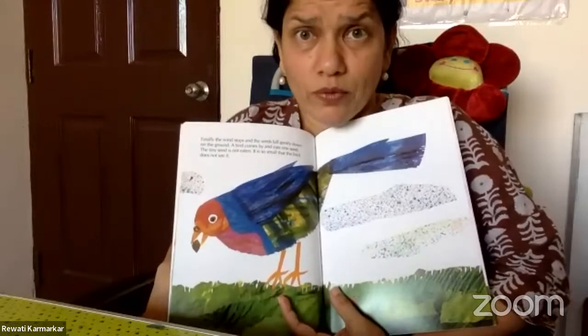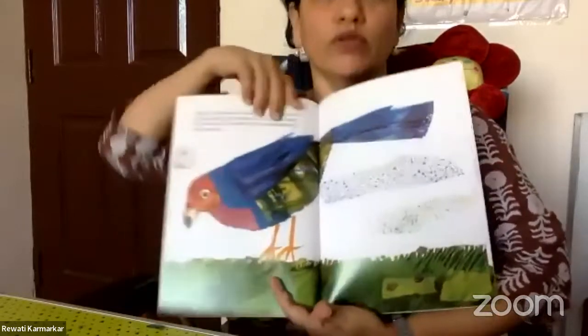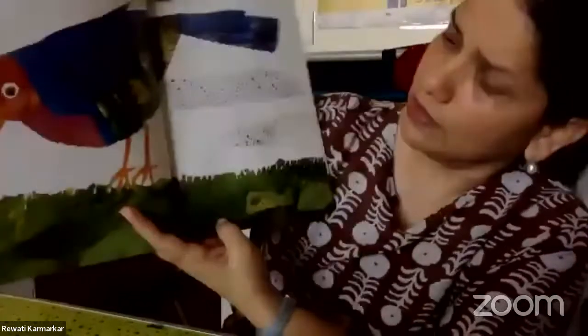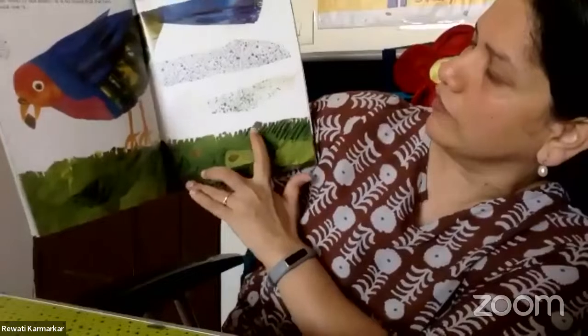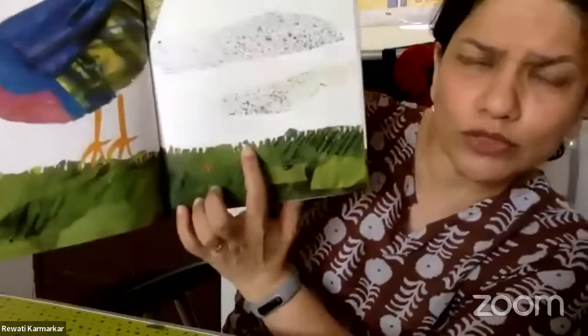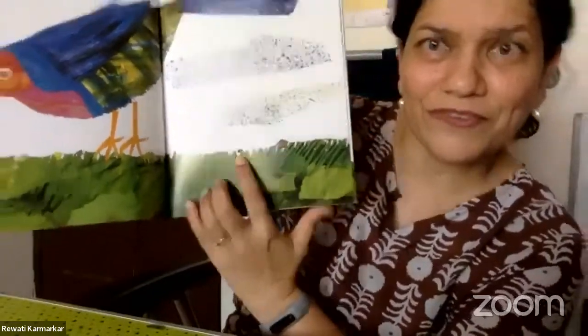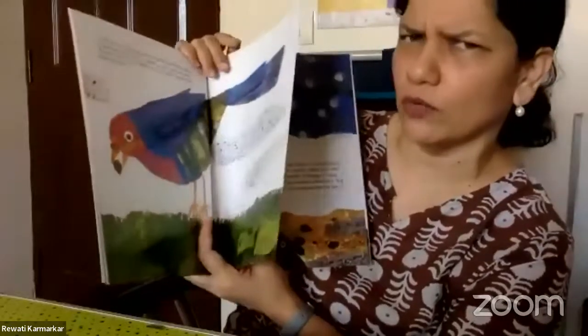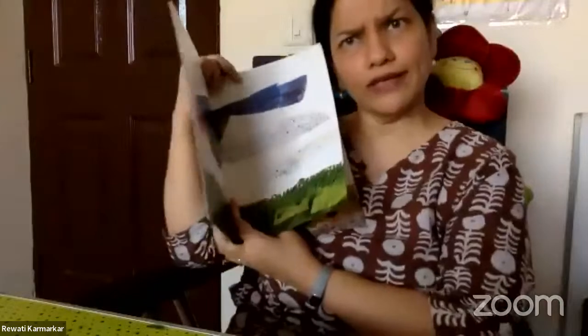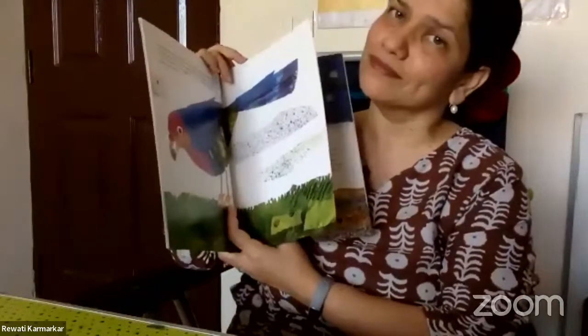How many are left now? Let's count. Can you see it on the grass? This time all the seeds are landed on the grass now. 1, 2, 3, 4. And the chotu seed is here. 5 seeds are there. I wonder now what is going to happen. Do you think they will still grow, all 5 of them?